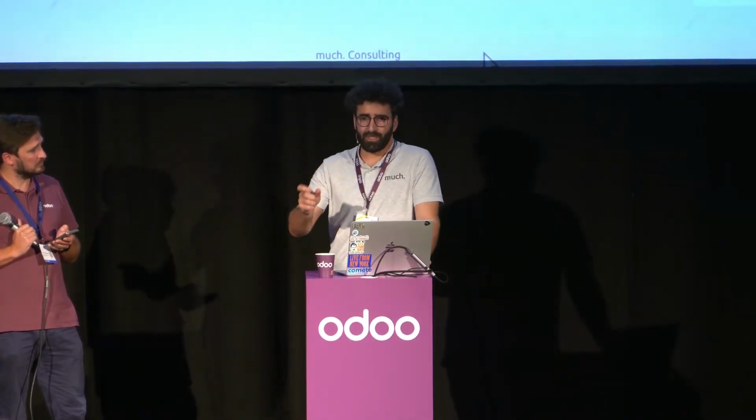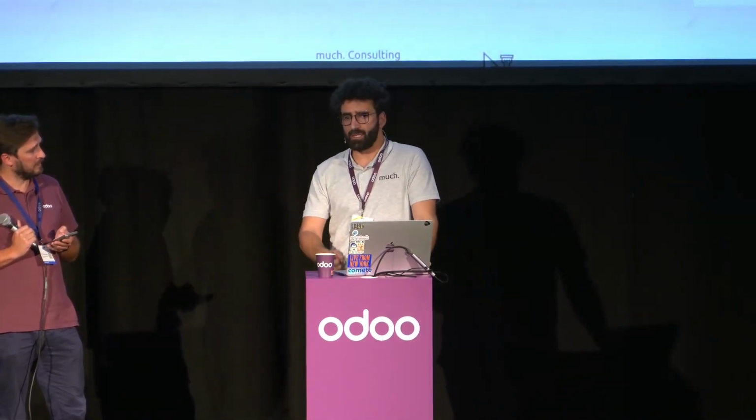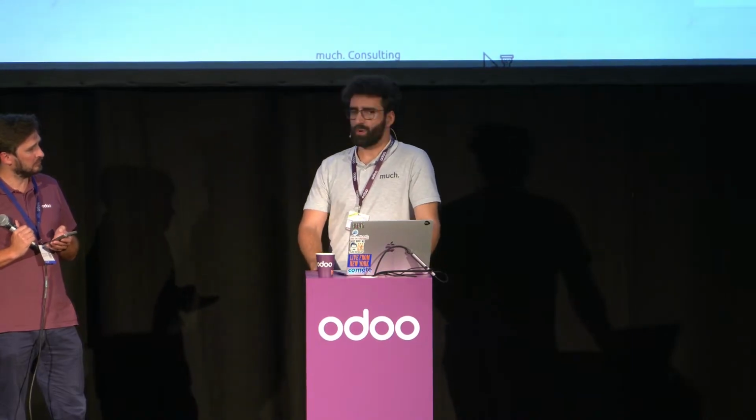But the truth is, a lot of times things work and the dependencies are not right. So that's why base upgrade should always run.